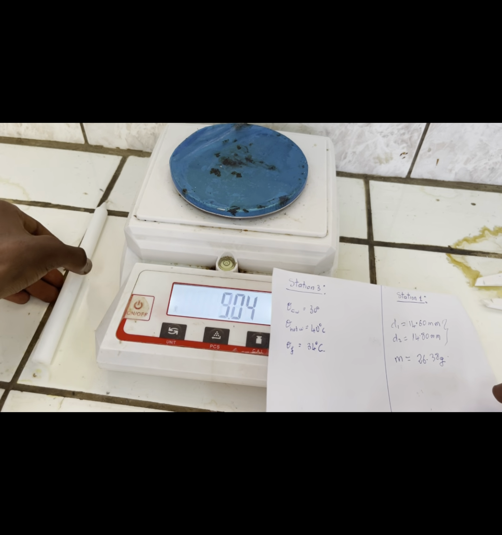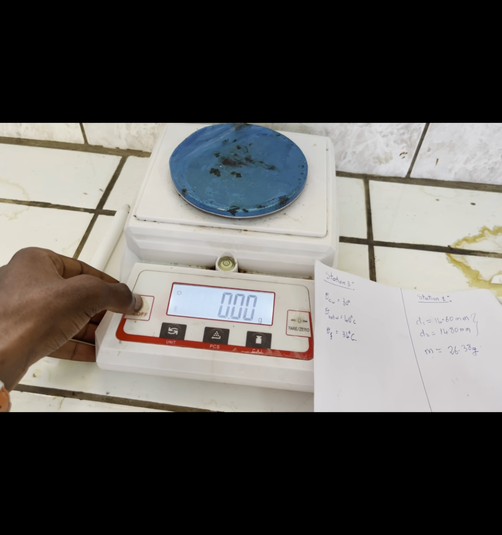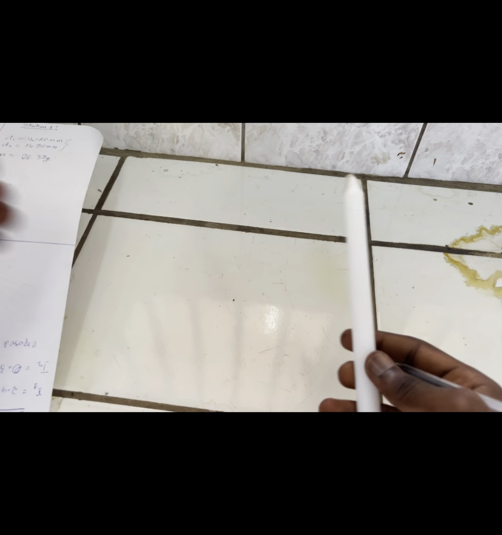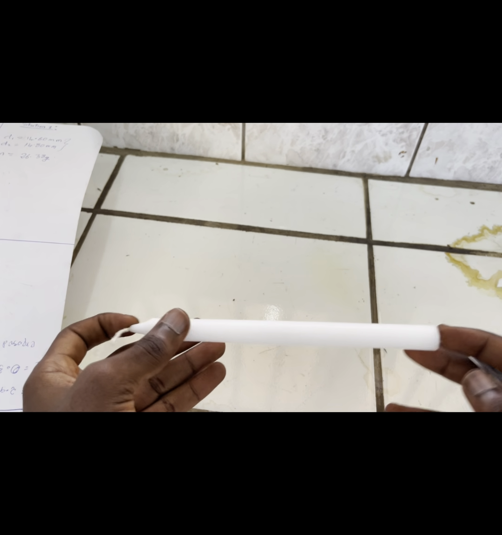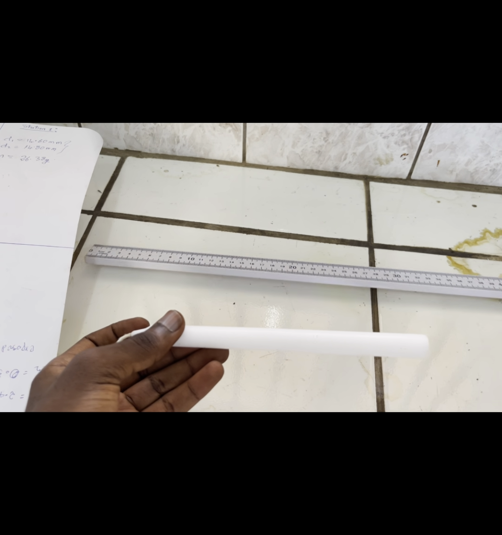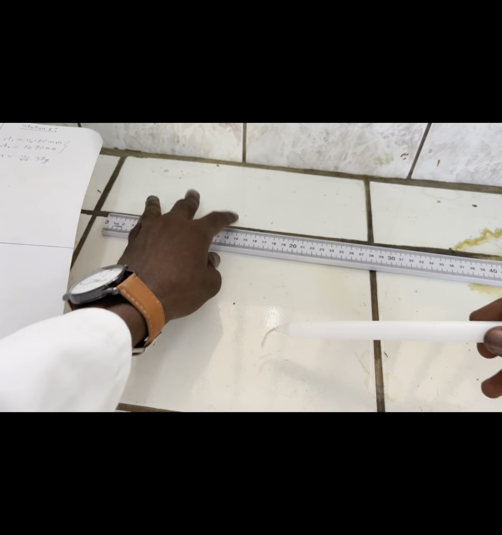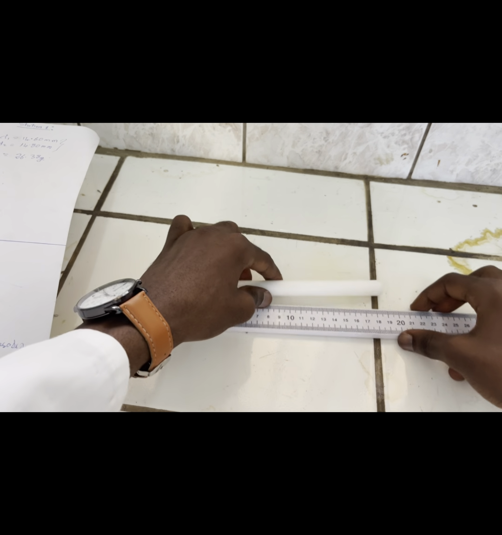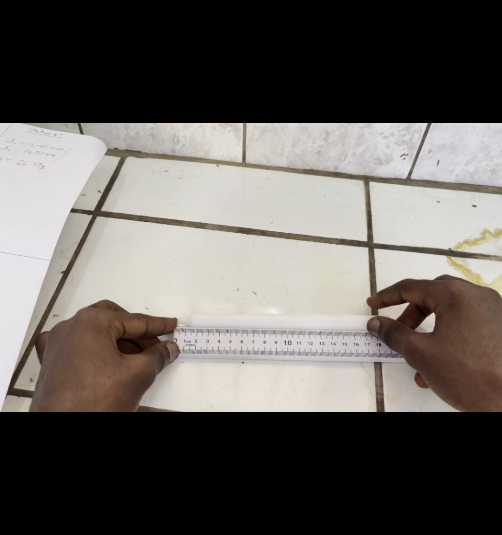With the mass of the candle, we are left to calculate the length. Let me switch off the balance. We are left to calculate the length of the candle. With those three data, we can now proceed and calculate the density of the candle. Let me place the 0 here like this.